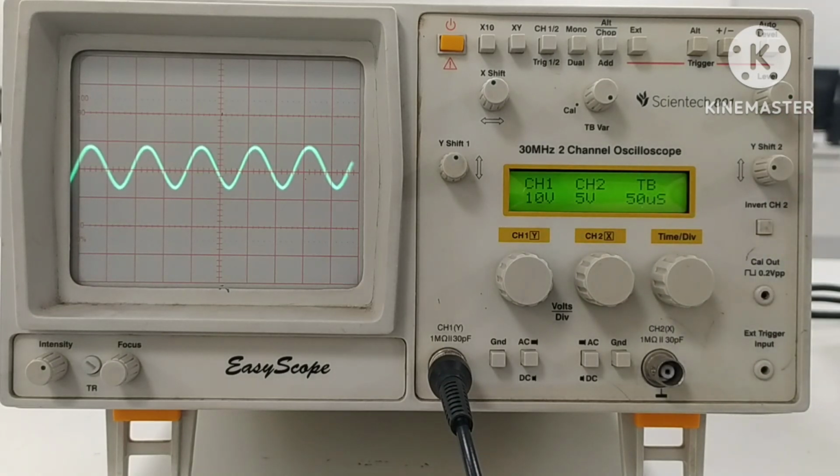Here is your terminal, which is used when we are measuring a circuit or a signal in an AC supply or a DC supply. This is your channel 1 input port and this is your channel 2 input port.